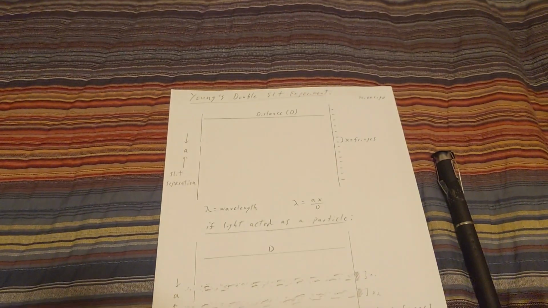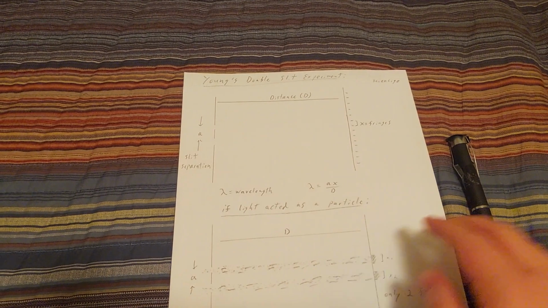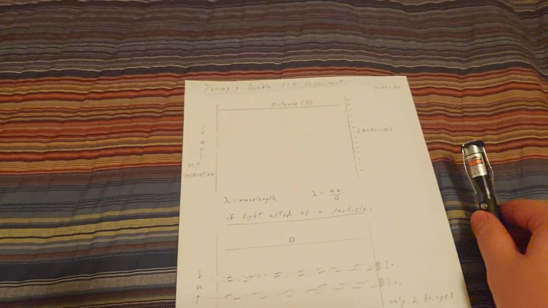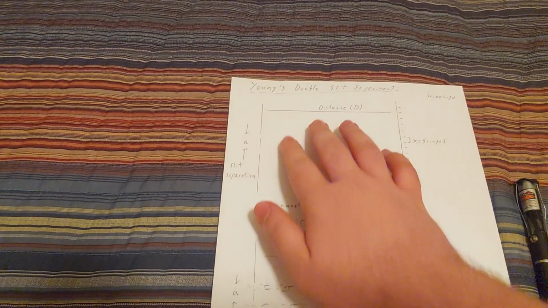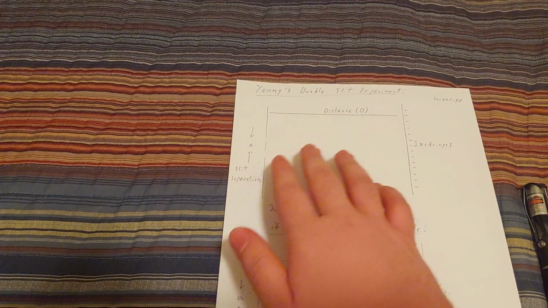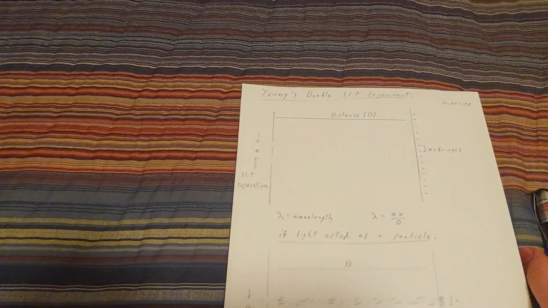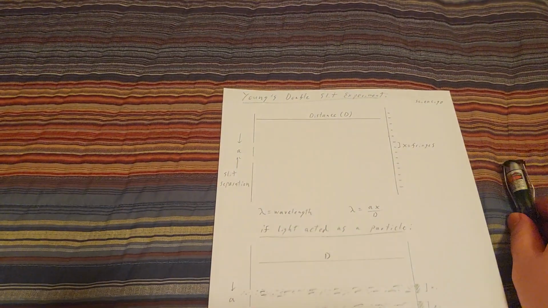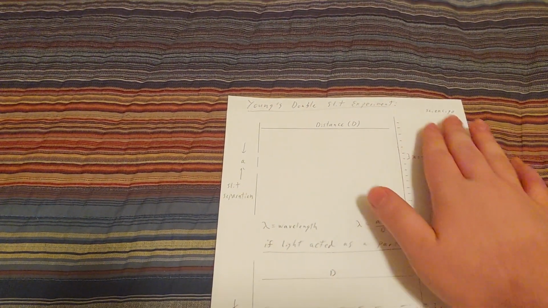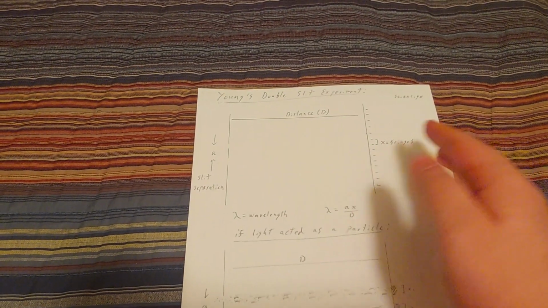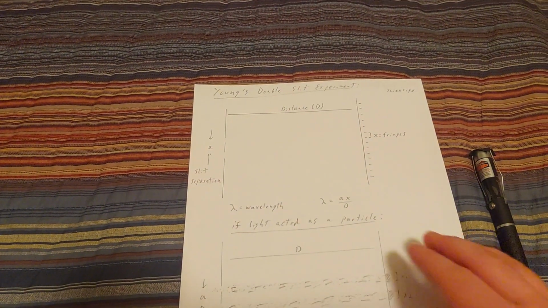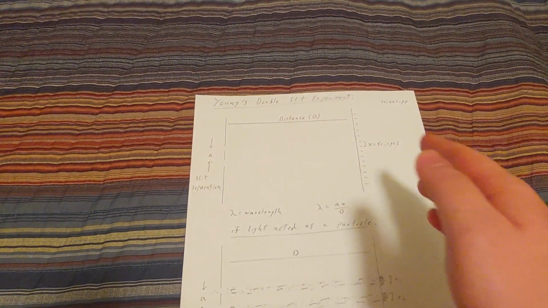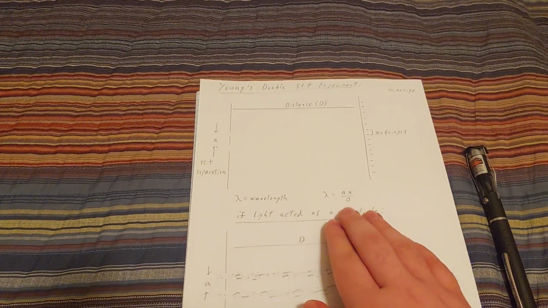The experiment itself is very simple. All that's needed is a light source, which for me I chose a red laser pointer, to shine across a separation, which in this case I chose a paper clip and some electrical tape. Shine across a certain distance onto a solid surface, on which the light will show fringes. And because of the fringes, that will prove that light acts as a wave, which we have an equation right there.